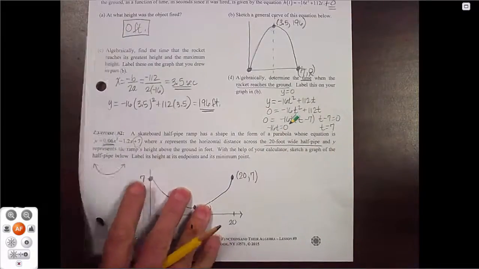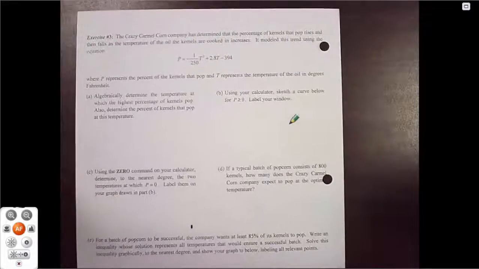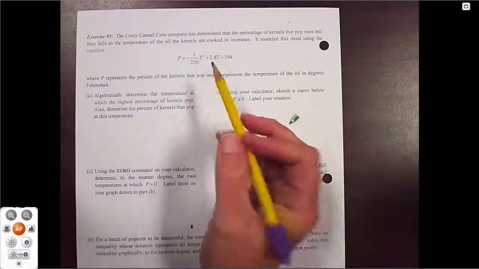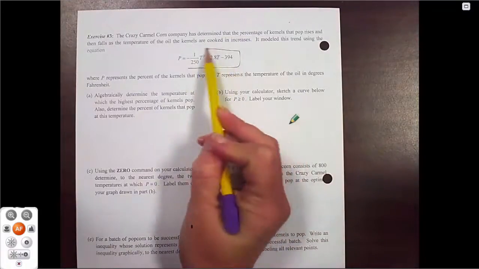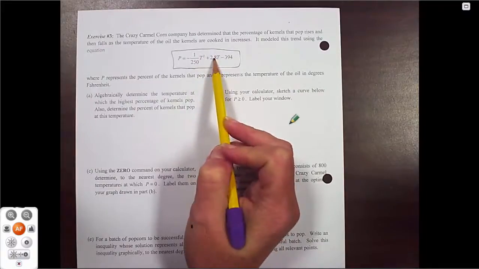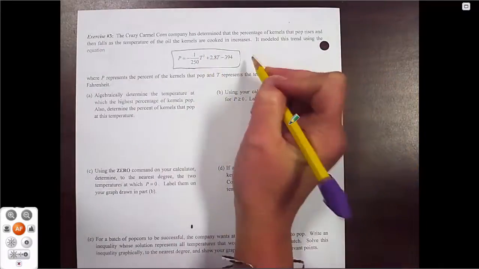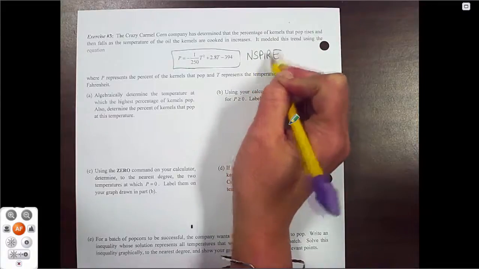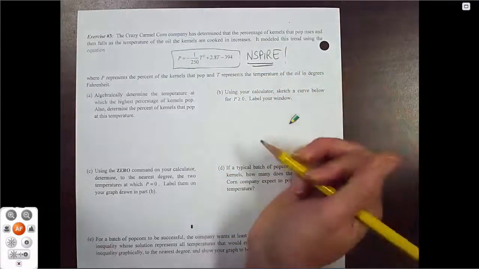So what I'd like you to do for homework is exercise number 3. The Crazy Caramel Corn Company. Okay, now, again, this is absolutely 110% a calculator problem. I'm not going to do much of this math by hand. So you're going to use your Inspire. Okay, you have an Inspire. Learn how to use it.